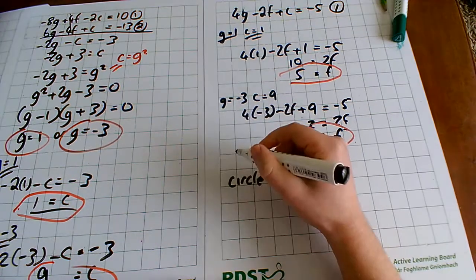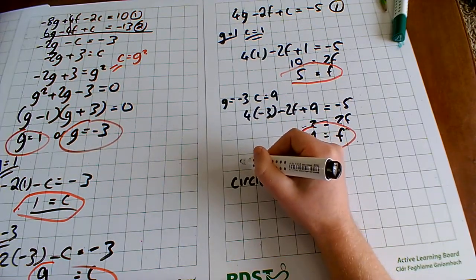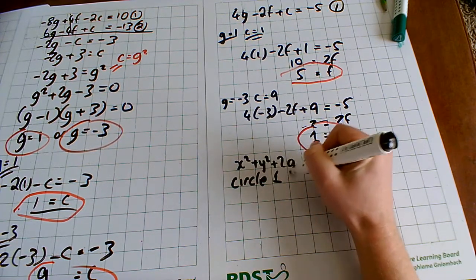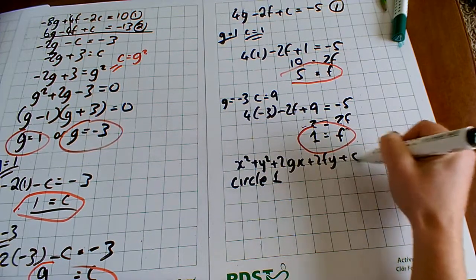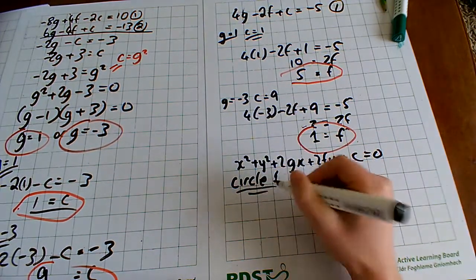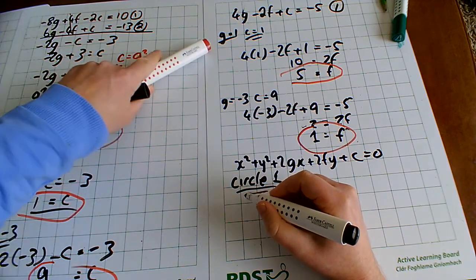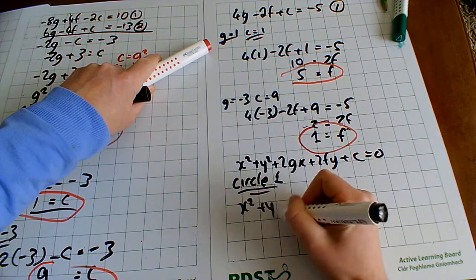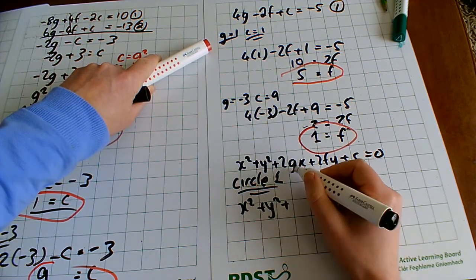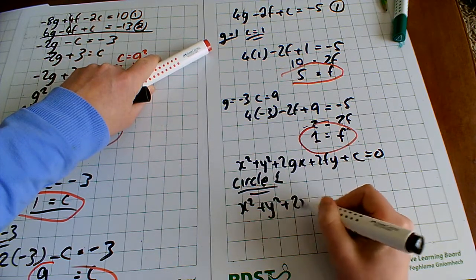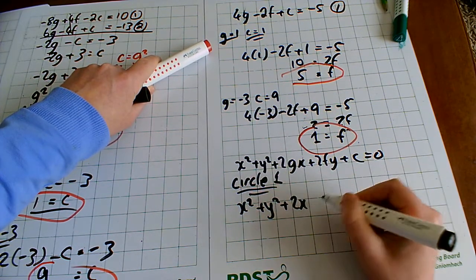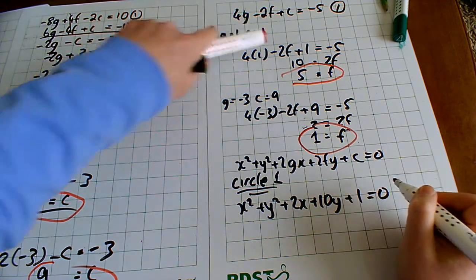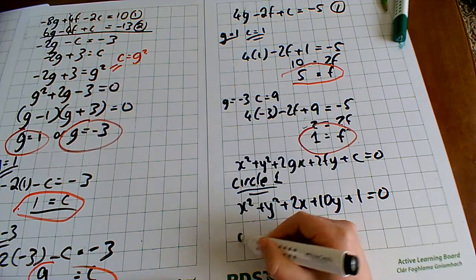So circle 1, and I might just write out the formula again. X squared plus y squared plus 2gx plus 2fy plus c equals 0. So circle 1, for my g, I'm substituting in 1. So it's x squared plus y squared plus 2 times 1 is 2, so 2x. F in this case is 5, so it's plus 10y, and c in this case is 1. I'm getting these from all up here. Okay, plus 1. And then circle 2.